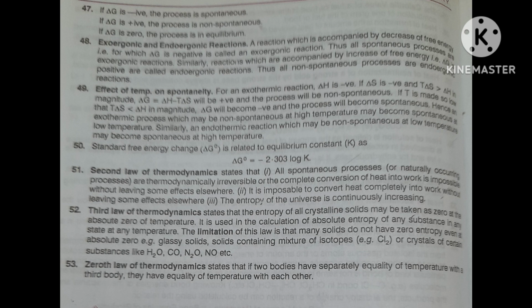Now another term, exergonic and endergonic reaction. Exergonic, E-X-E-R-G-O-N-I-C, and endergonic, E-N-D-E-R-G-O-N-I-C. These terms are very, very important.